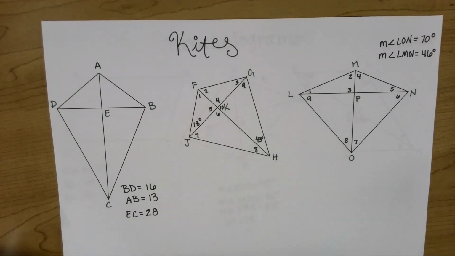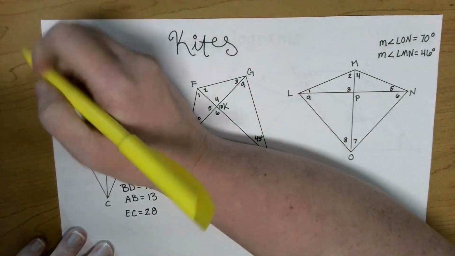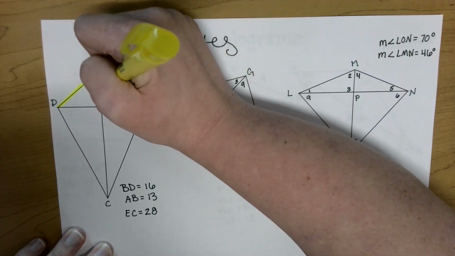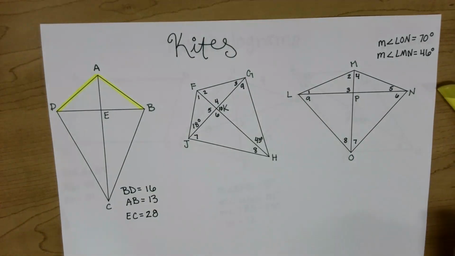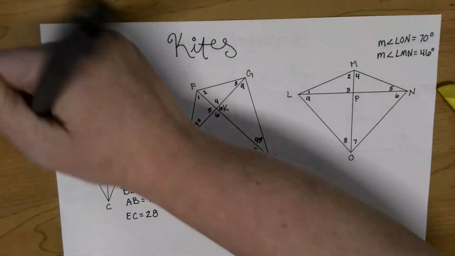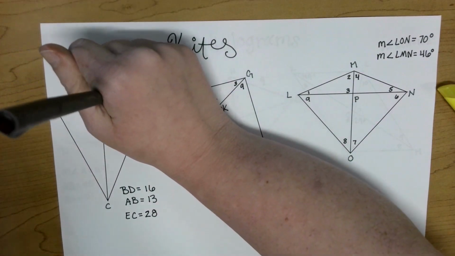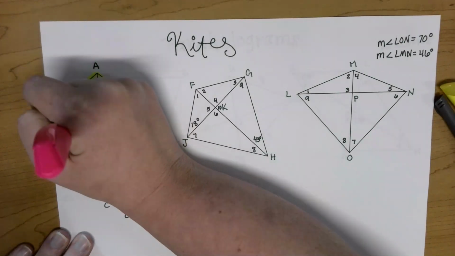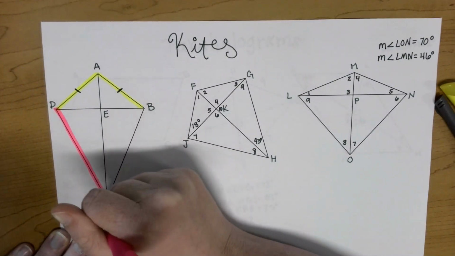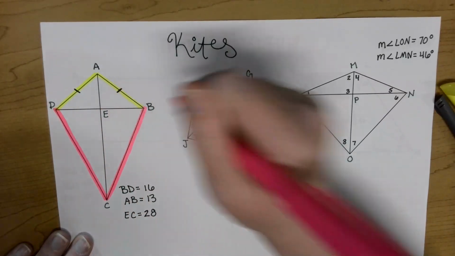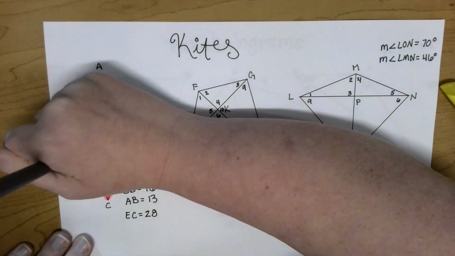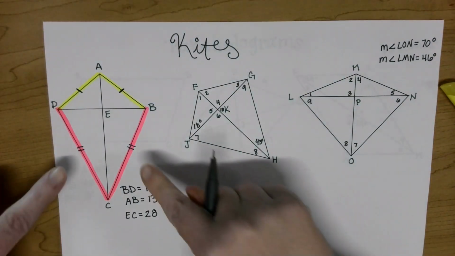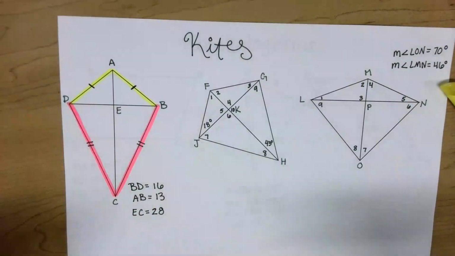You have 2 sets of consecutive congruent sides. So what that means is that AD and AB are going to be congruent. So I'm going to mark these as congruent. That also means that DC is congruent to CB. Mark these. Okay, so these 2 sides are congruent, these 2 sides are congruent.